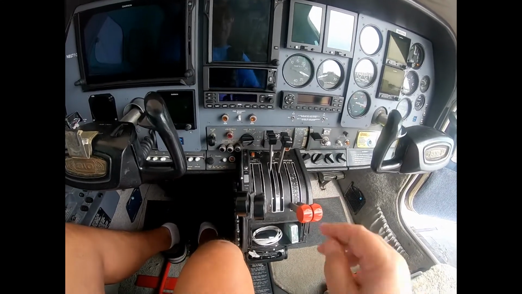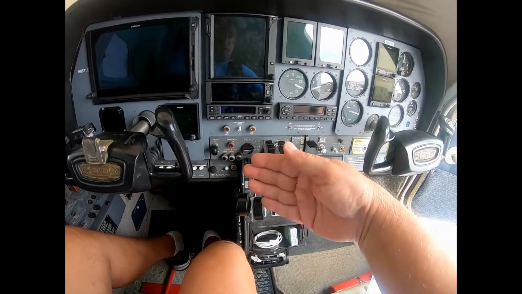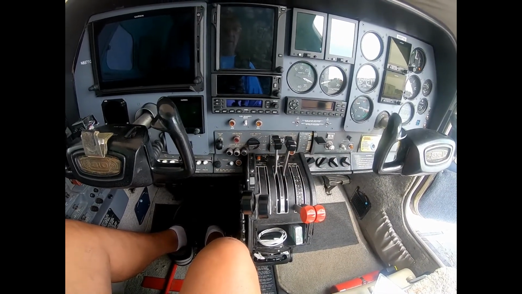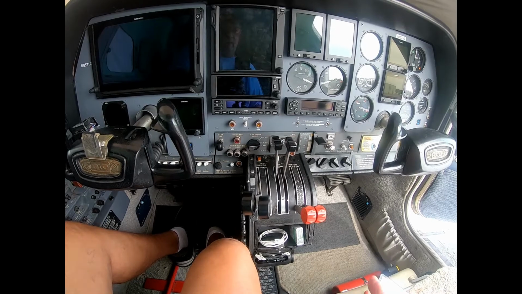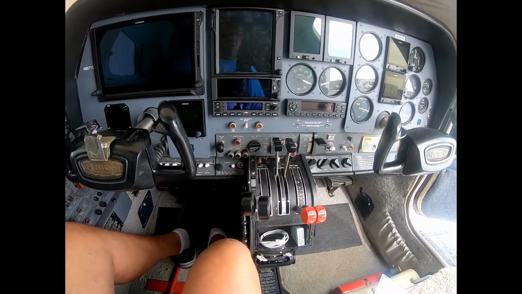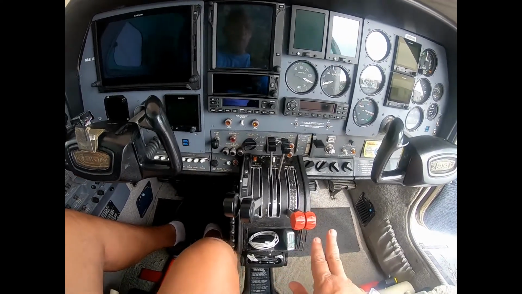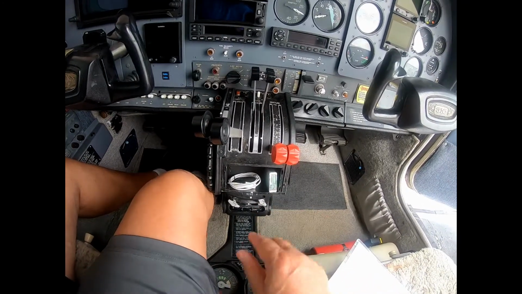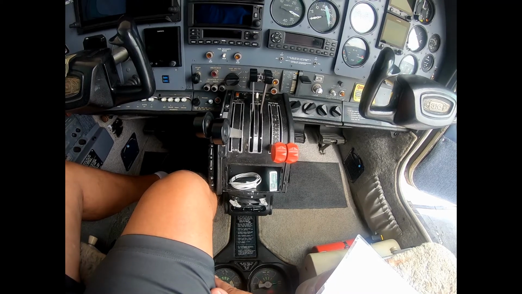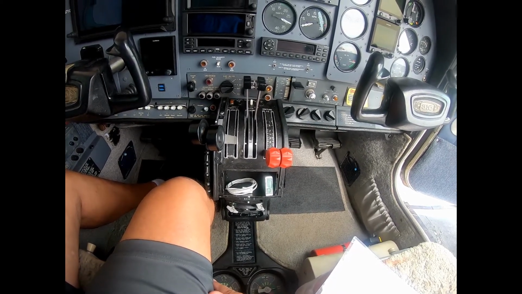The props, this controls the pitch of the prop, so it actually turns the prop blade. So we want the props to be relatively flat when we take off, and we want them to be at a steeper angle when we go into cruise configuration. And these levers with the red knobs are the mixture controls. And what the mixture controls do is they change the amount of fuel that's fed to the engine.